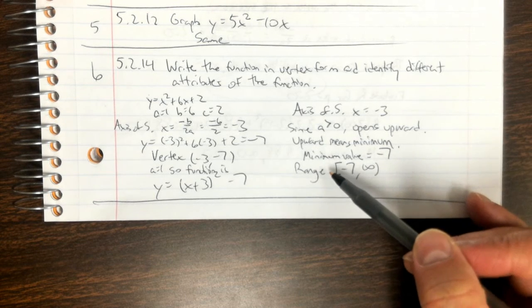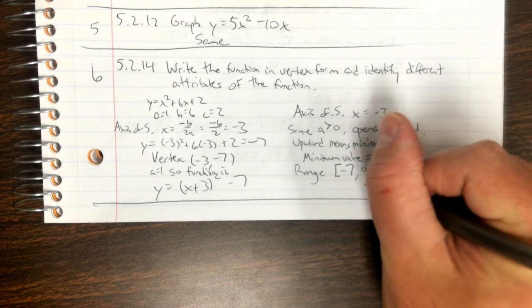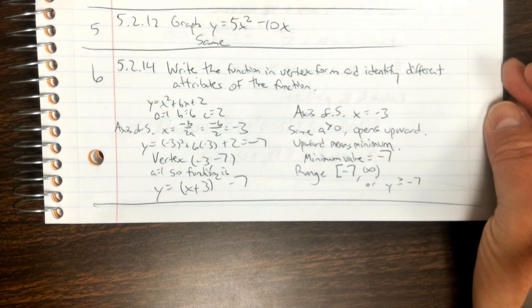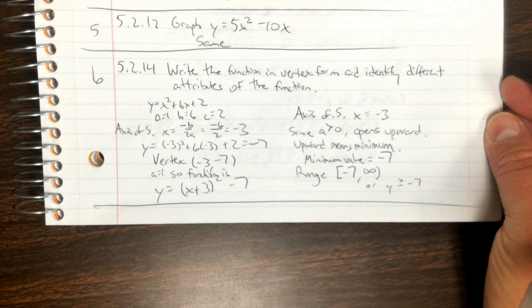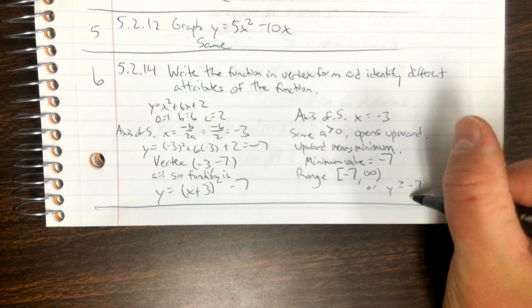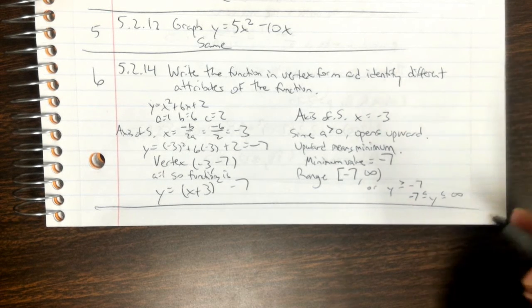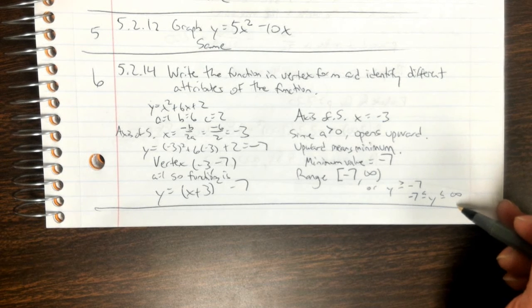And then your range would be bracket negative 7, comma, infinity. Or y greater than or equal to negative 7. So negative 7 or bigger. So this is kind of like negative 7 less than or equal to y less than or equal to infinity. In another class, you'll see it this way.